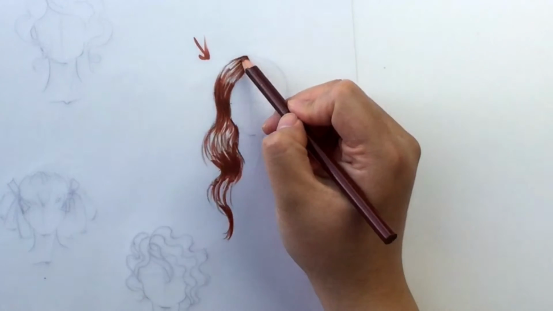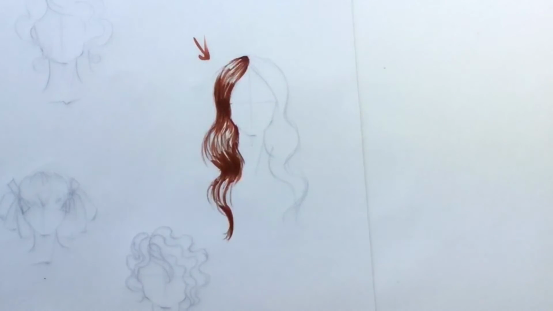And then again, add some wisps so it doesn't look like helmet hair. Right? And then you have nice, gentle, wavy hair.